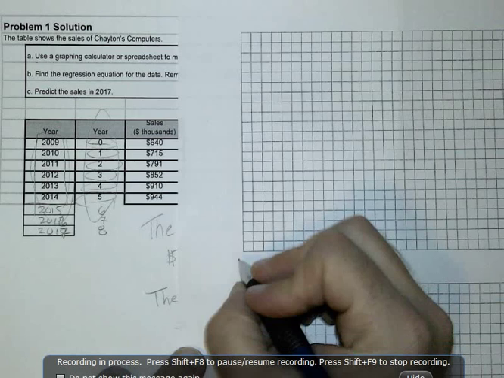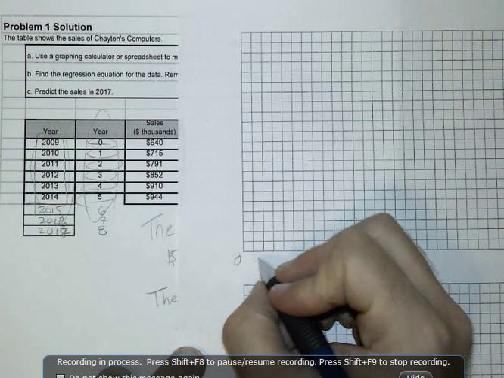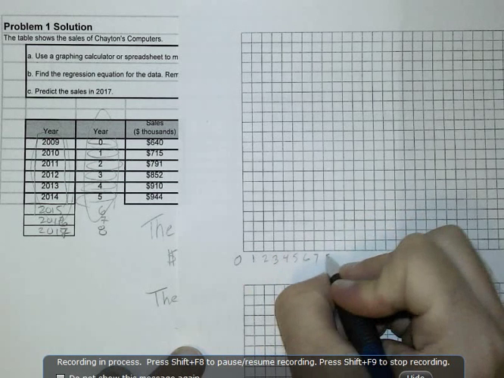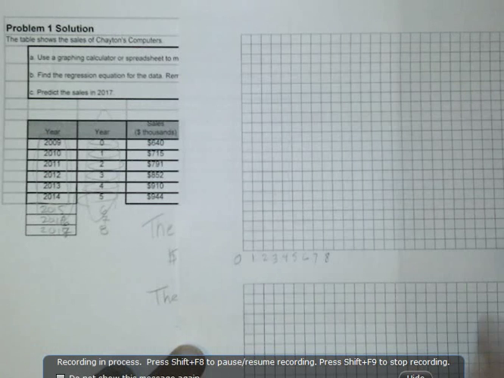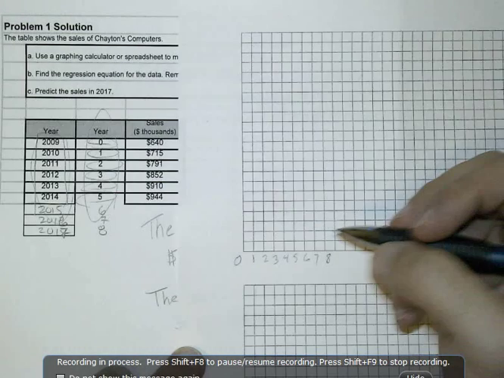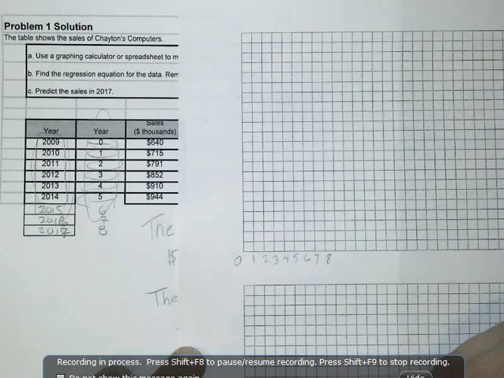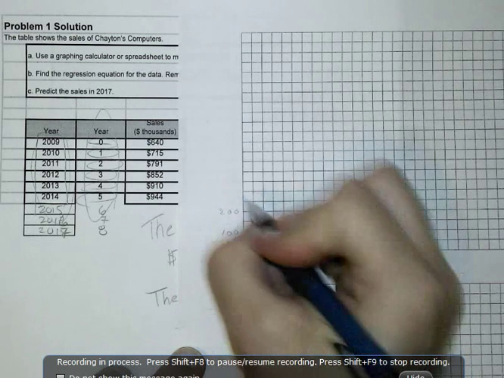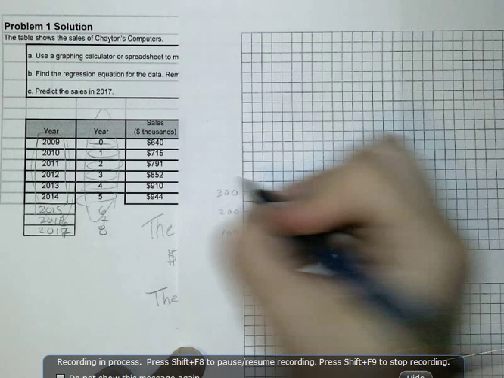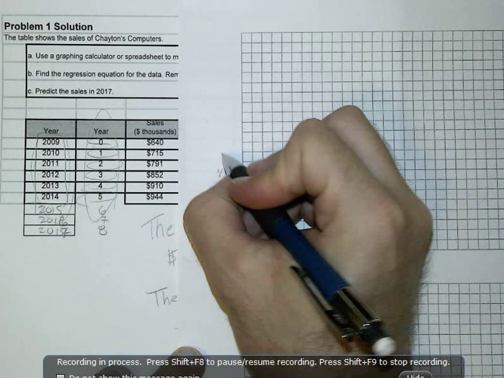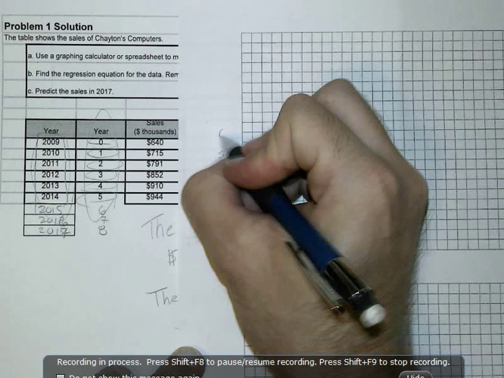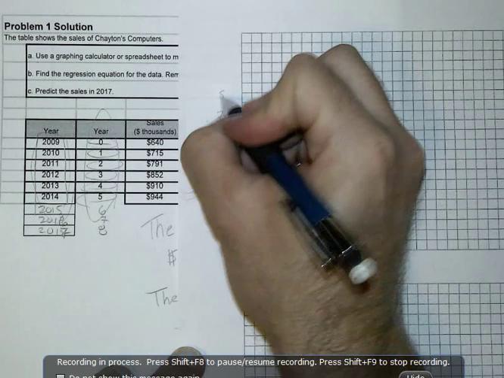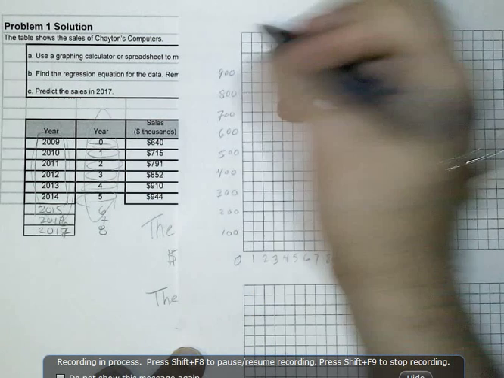Alright, so 0 through 8: 1, 2, 3, 4, 5, 6, 7, 8. And then since this is in hundreds of thousands, let's go by 50s. So that's 100,000, that's 200,000, 300,000, 400, 500, 600, 700, 800, 900, and really what's equivalent to $1 million.